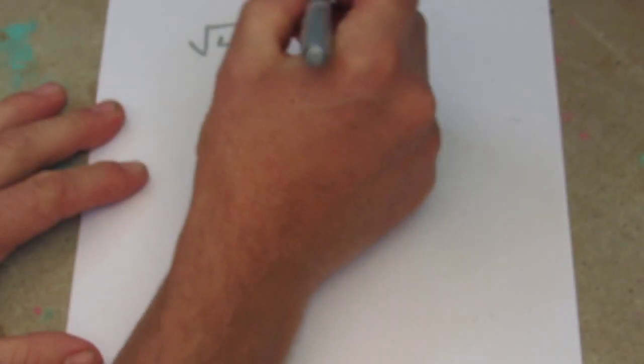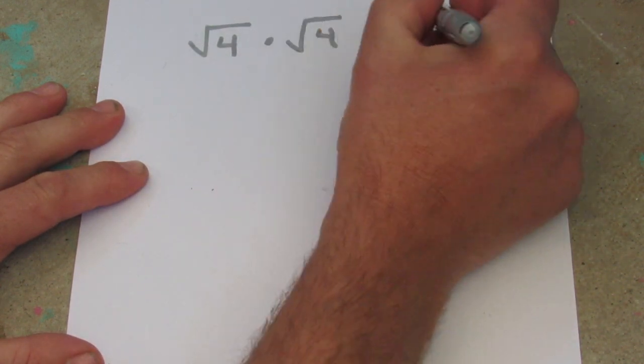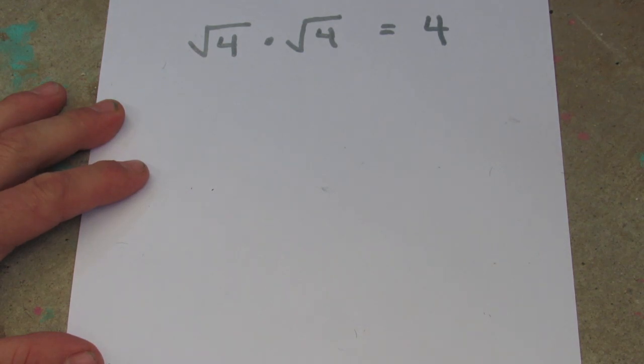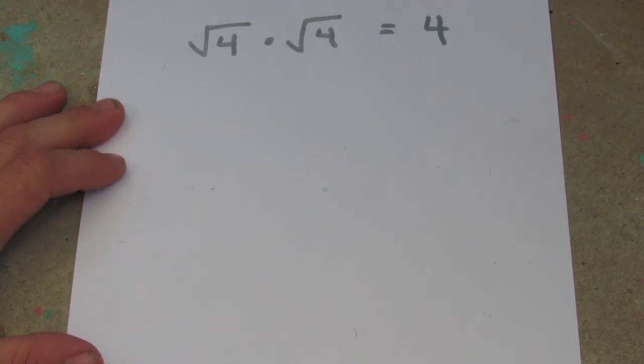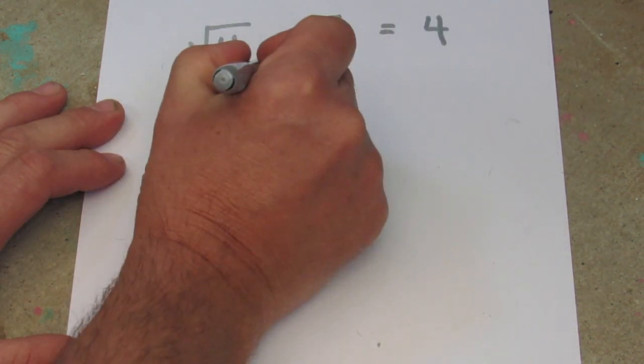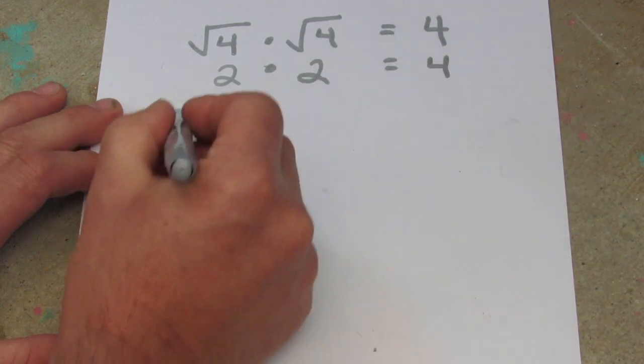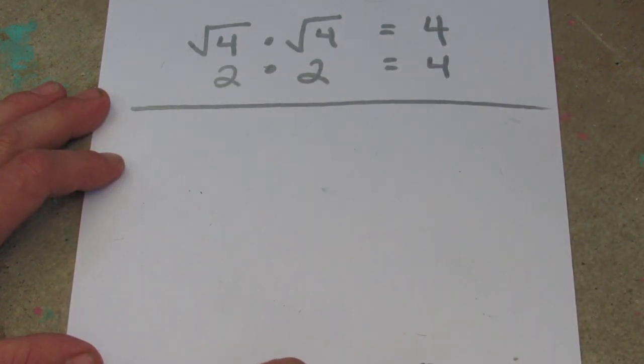All right, so the first thing we need to understand is why the square root of a number times the square root of the same number just equals that number. If we understand that, this game of rationalizing denominators is not going to be hard for anybody in the class. Okay, so why does that work? What is the square root of 4? It's 2. And 2 times 2 equals 4. This is going to work every single time.